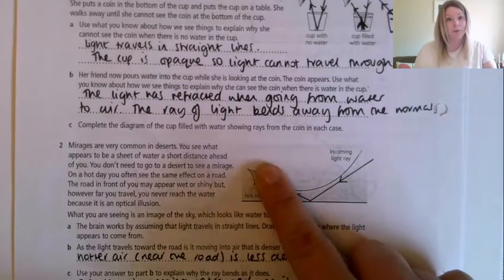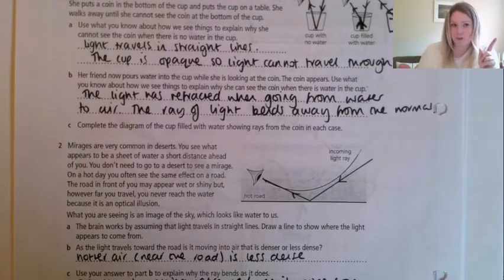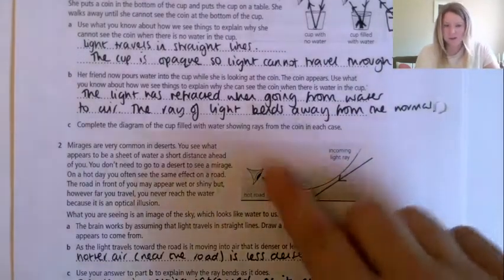And then eventually it starts to, see the way here it's rising up away from the road again? Well, that's it going into the more dense, the colder air. So that's why it has started to change direction and go back up.